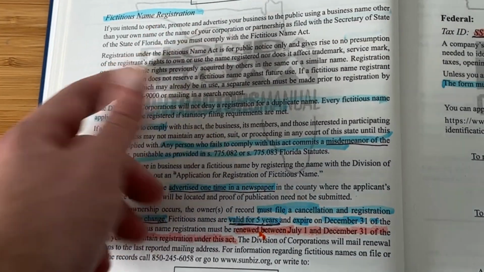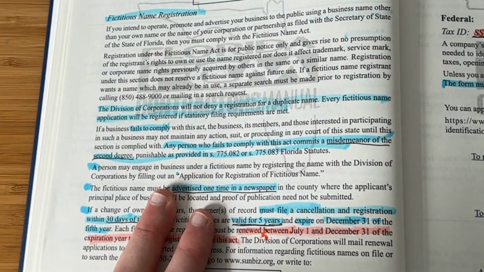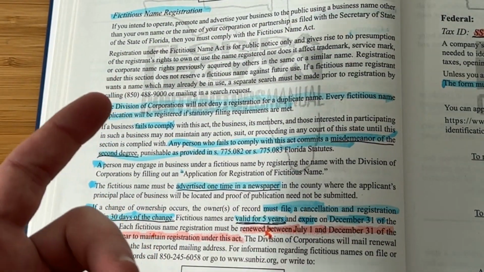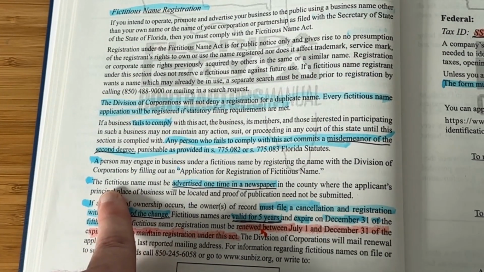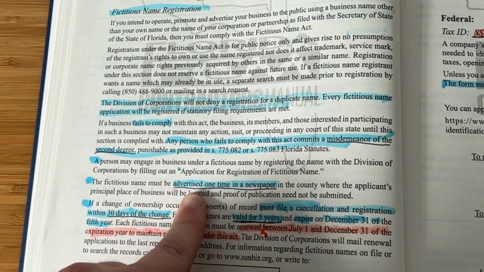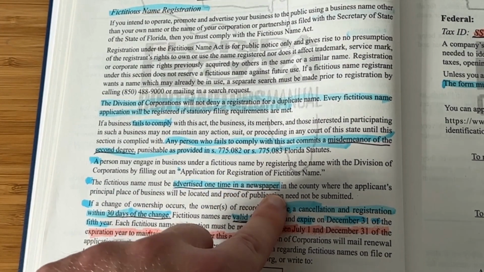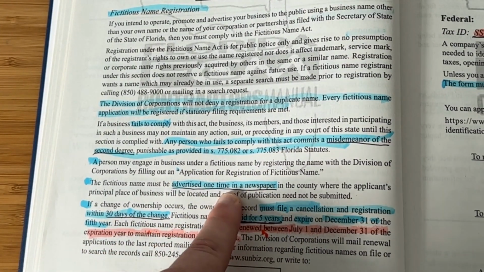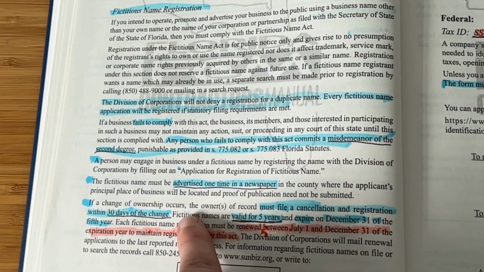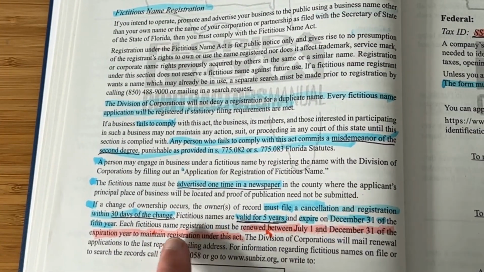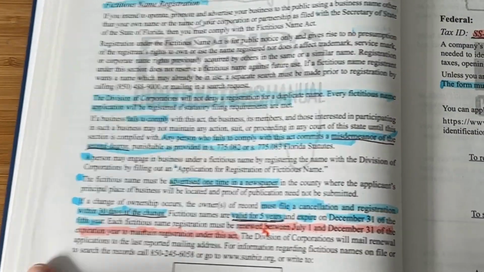Fictitious name registration. This is one that they might ask you for. The one that I had in my test was right here. The fictitious name must be advertised, and it will say how many times in a newspaper, and it's one time in a newspaper. And then this is the if change of ownership. Make sure to highlight these ones that I have too.